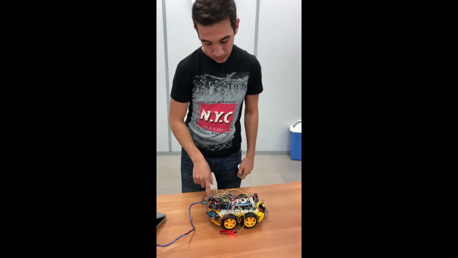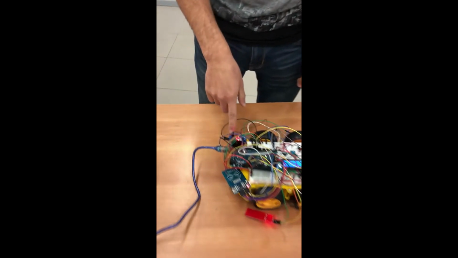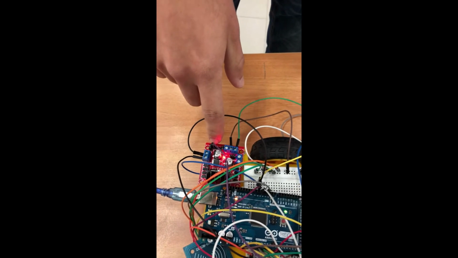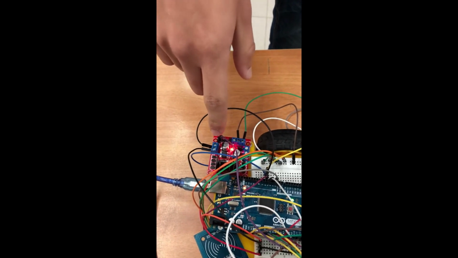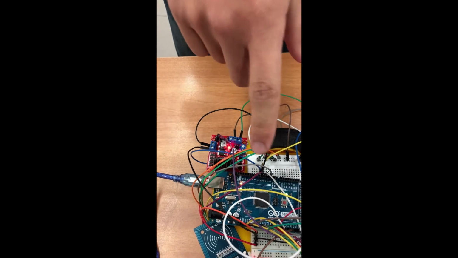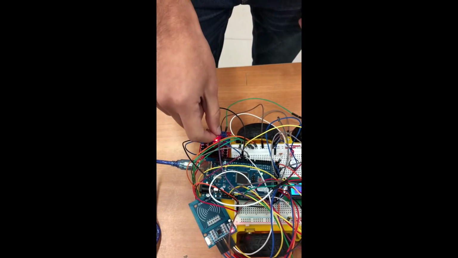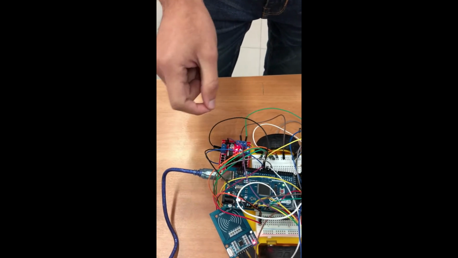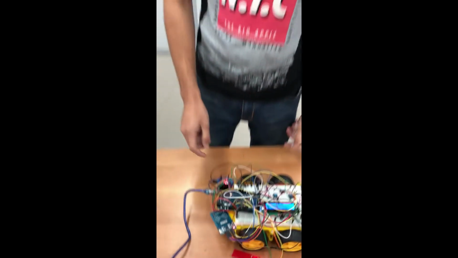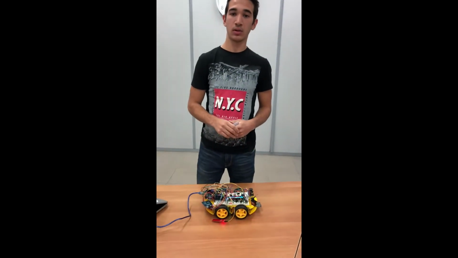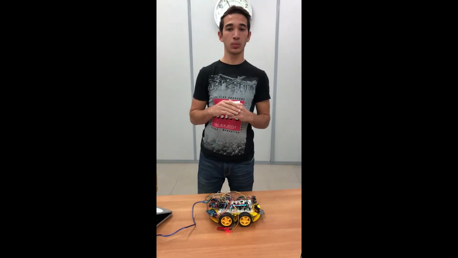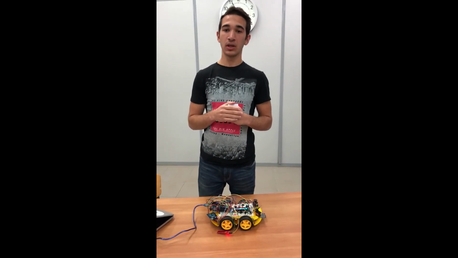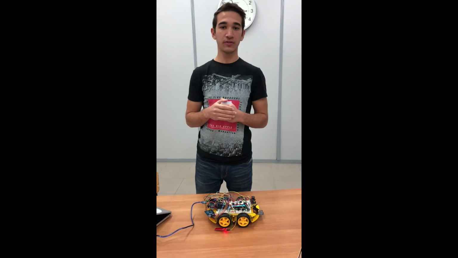This pin is the signal pin. This one is connected to the Arduino board with the PWM pin, so you can control the DC motor speed. For example, if you wanted to run at the maximum speed, you set the PWM pin to 255.